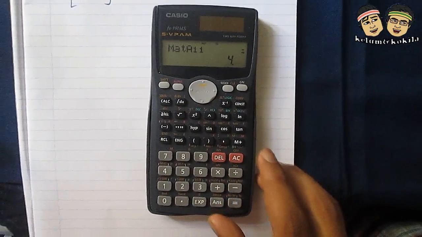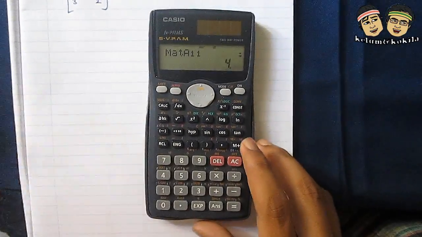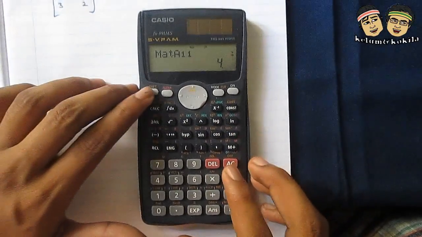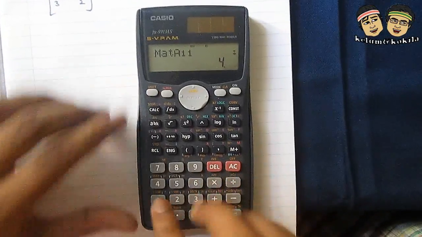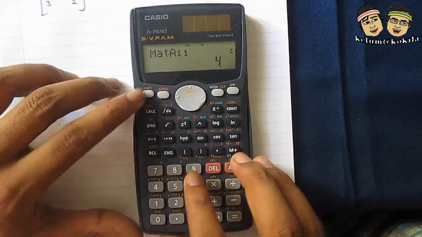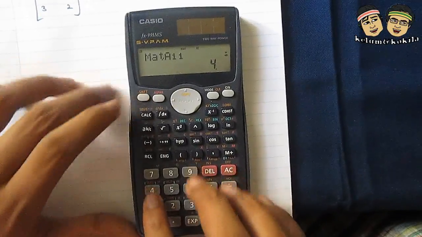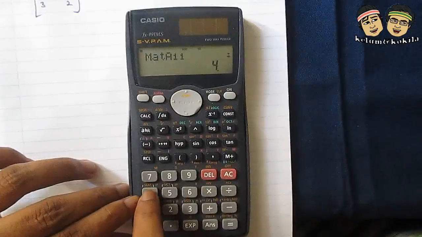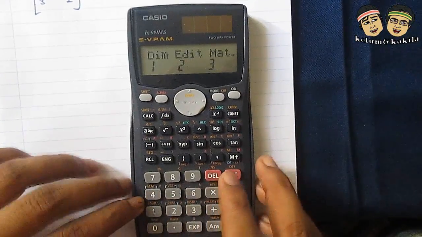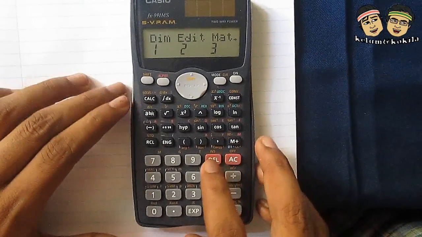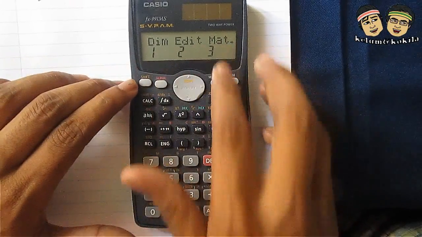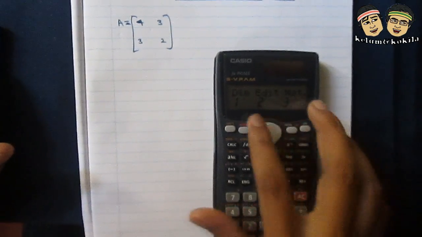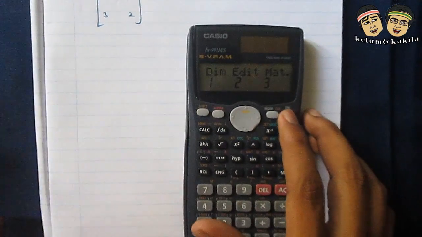So now we can simply calculate the inverse of this matrix. To do that, we will need to shift to the mat menu again. So again I will press shift and then press this number 4, which has mat as its shift function. When I do that, I will get something like this, which you saw earlier.